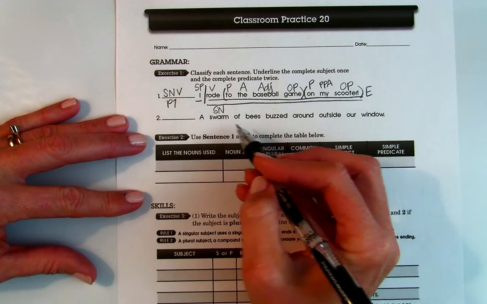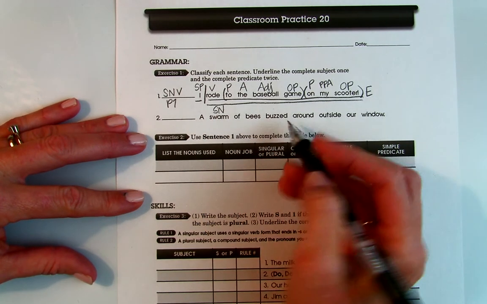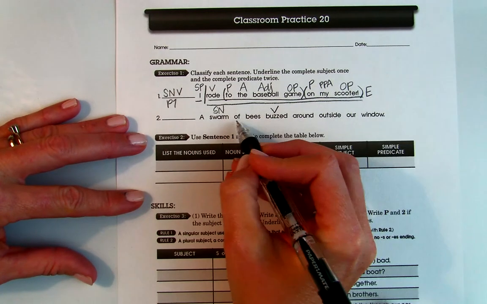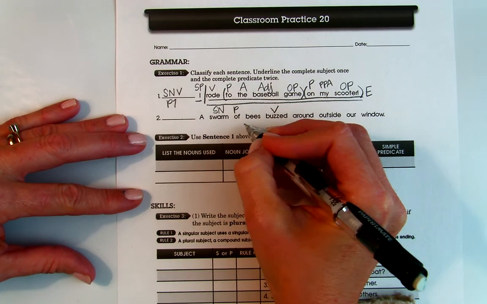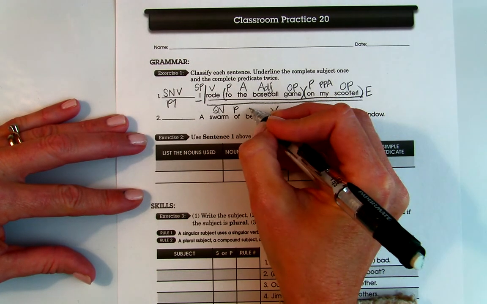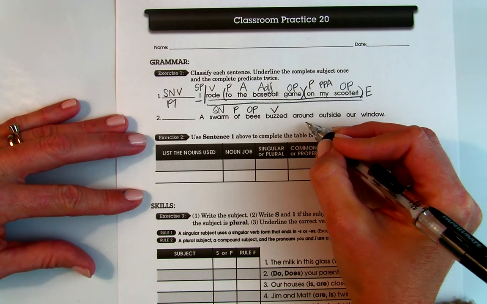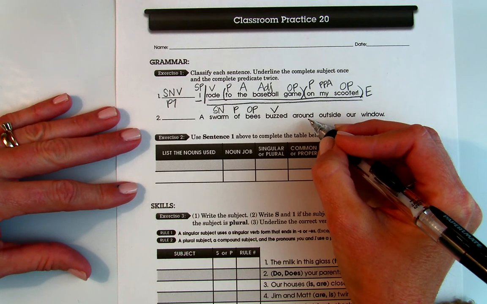What is being said about swarm? Swarm, buzzed, verb. Then you can go back to this of, and we say of, preposition, of what, bees, object of the preposition. Let's move to the next word, around. Around can either be an adverb or a preposition.